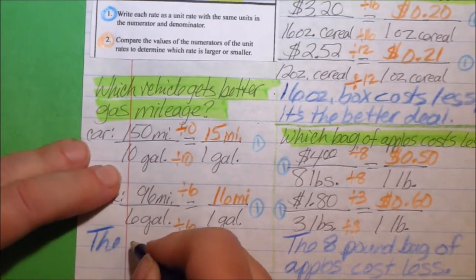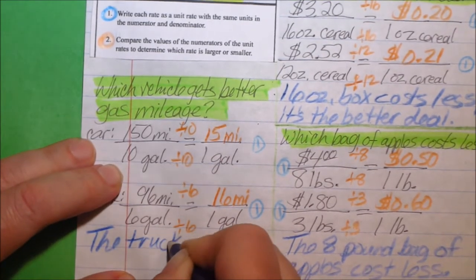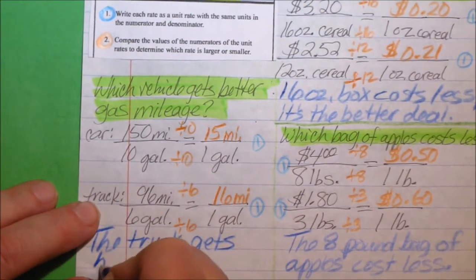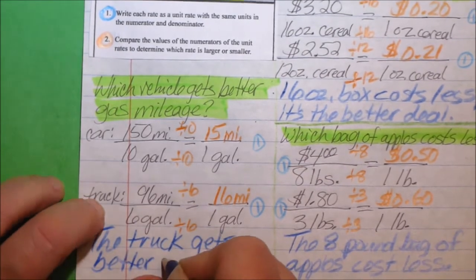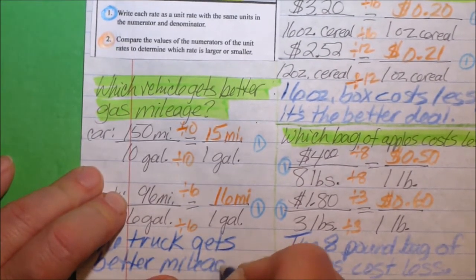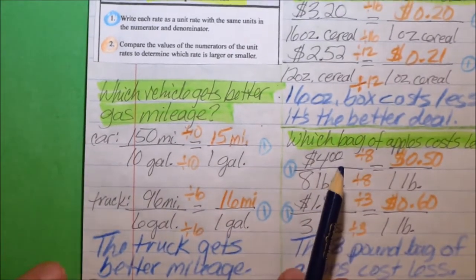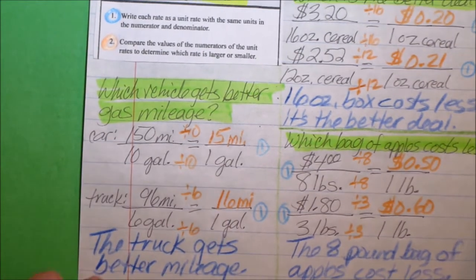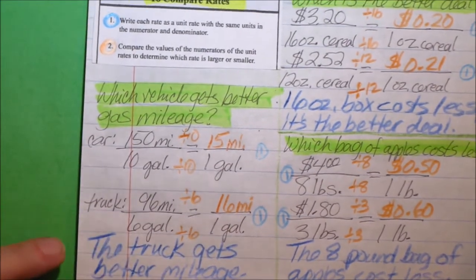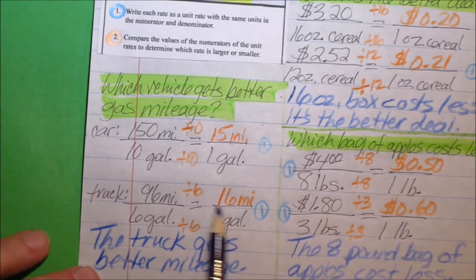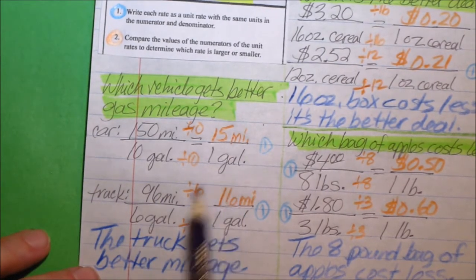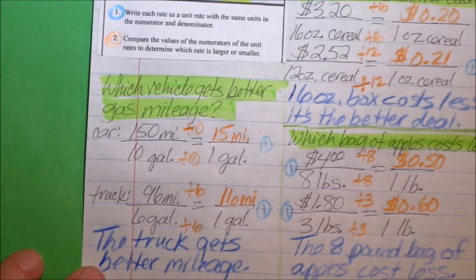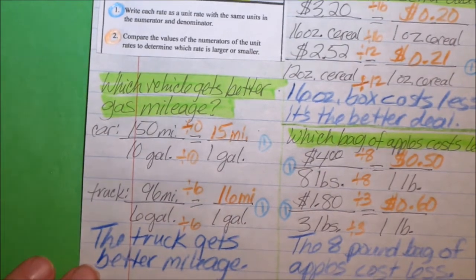The truck gets better mileage because I don't know what kind of car this is. I don't know what's happening with this car that it only gets 15 miles to the gallon, because that is really, really, really bad. That's not terribly uncommon for like a big pickup or SUV or something, but not for a car. So I don't know what they're calling a car in this example. That would be bad. Anyway, in this example, the truck is getting the better mileage.